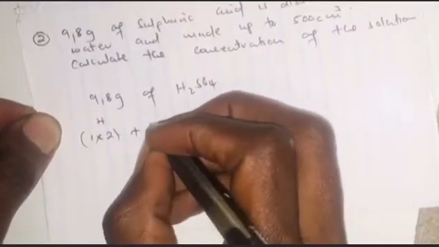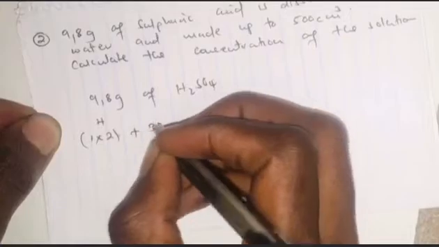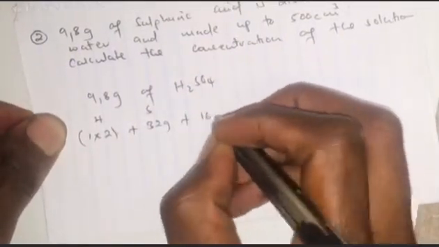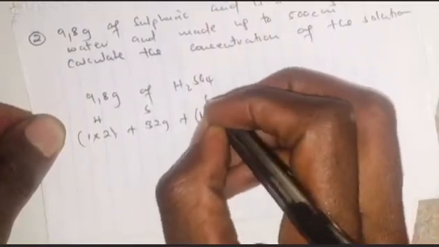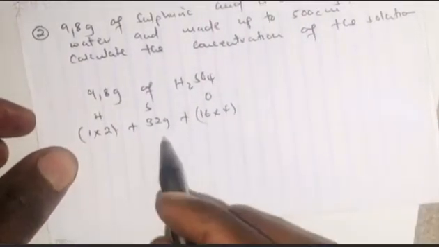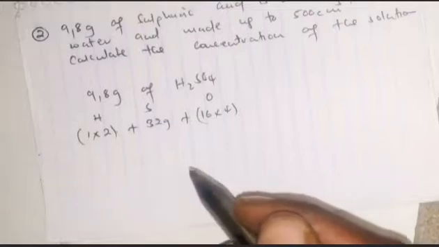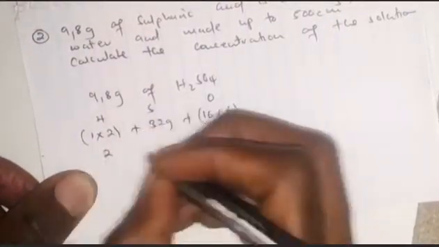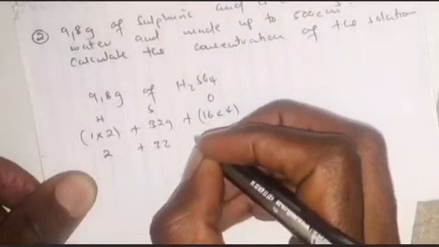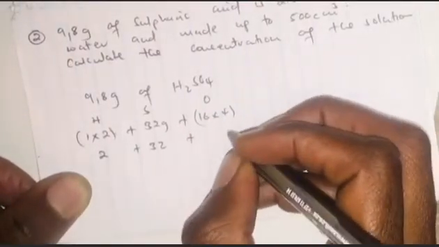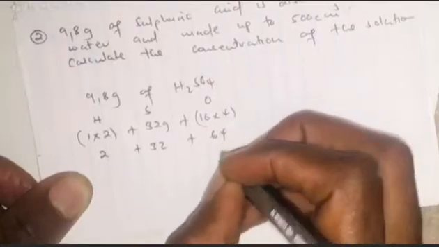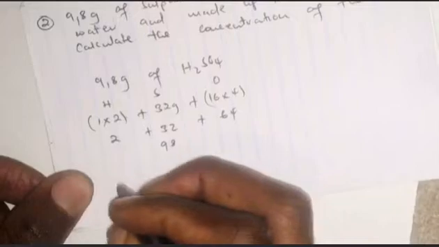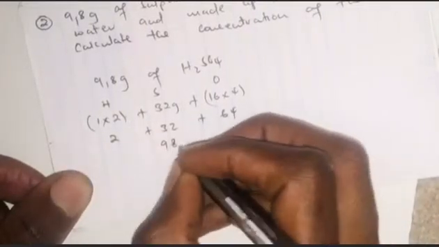Then of course the molecular mass for sulfuric acid, we say 1 multiplied by 2 for hydrogen, plus 32 for sulfur, plus 16 multiplied by 4 for oxygen. Calculating this, it gives us 2 plus 32 plus 64, and of course this gives us 98.